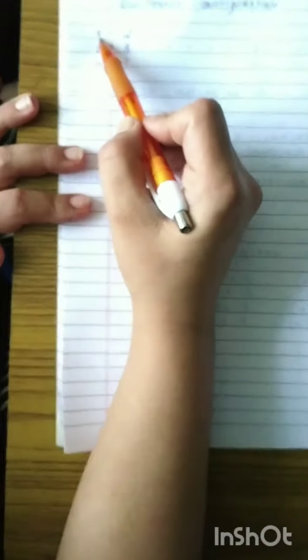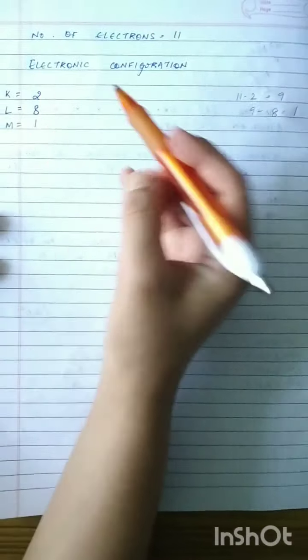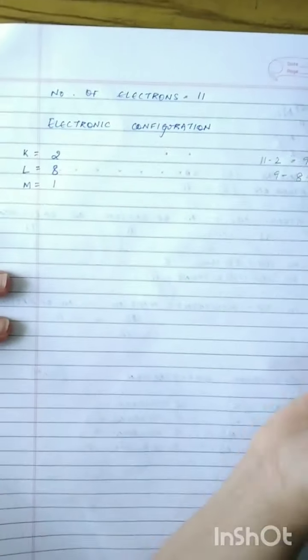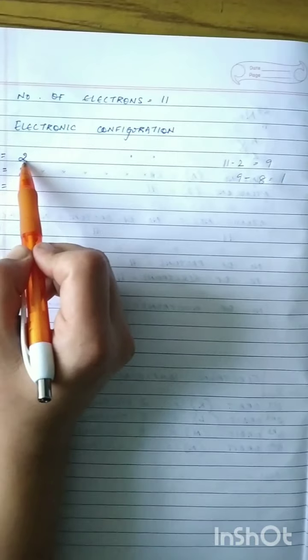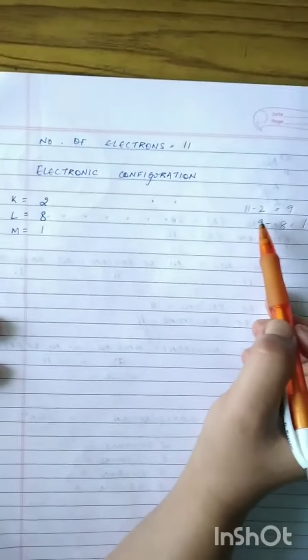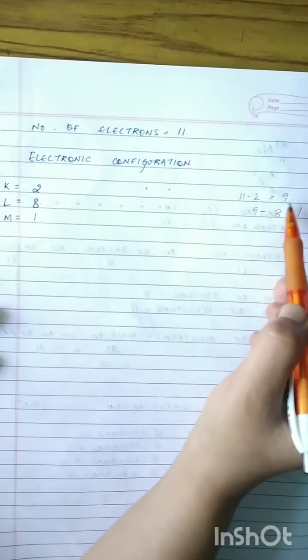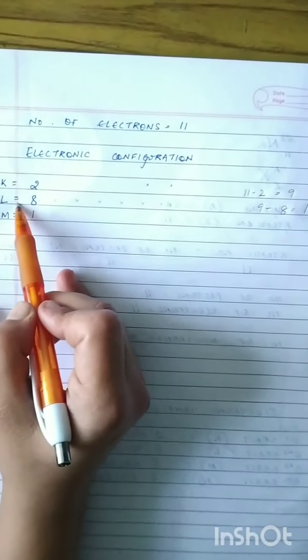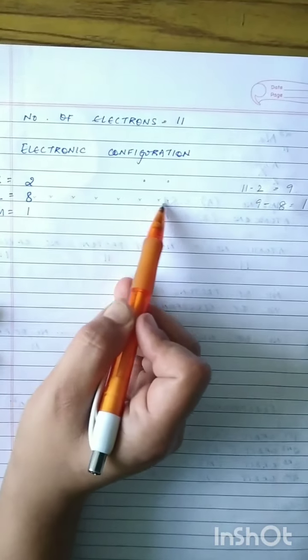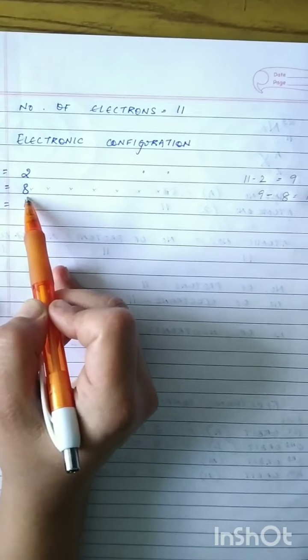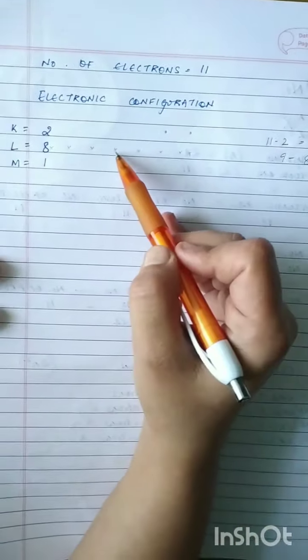So the first orbit, that is K, first I'll fill it. How many electrons can it hold? Only 2 electrons. So I place 2 electrons here. Out of 11 minus 2, I'm getting 9. So with 9 electrons, I go to the second orbit. Second orbit can hold a maximum of 8 electrons. So out of 9, I place 8 electrons in the second orbit.